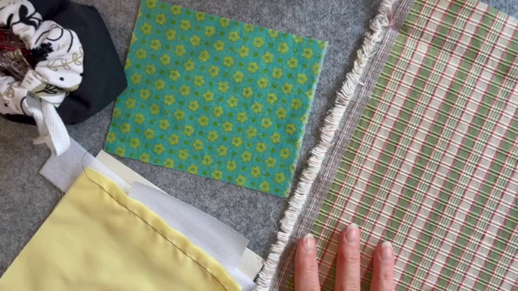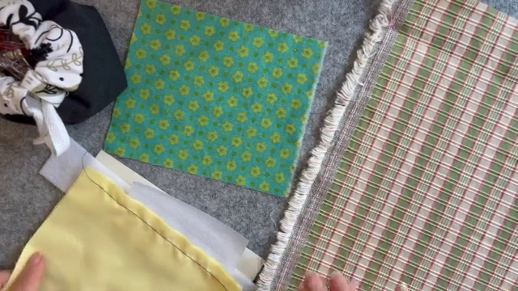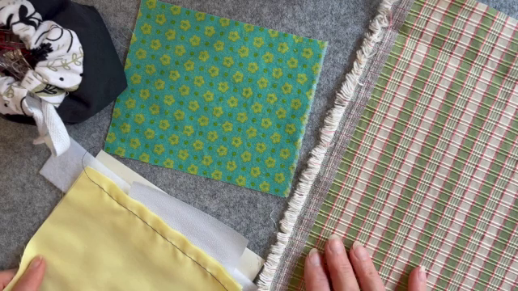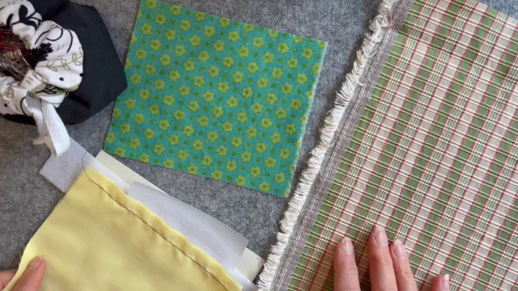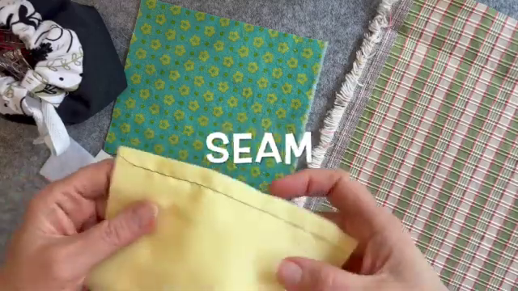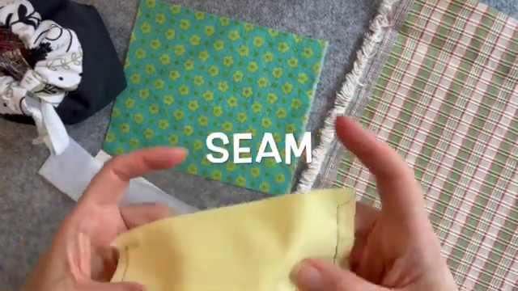This sewing snack video is geared towards the very beginning sewer. We're going to talk about the Sewist Lexicon. I've chosen 14 of the most common sewing terms, and we're just going to go through them and talk about what they mean. For starters, let's talk about what a seam is.